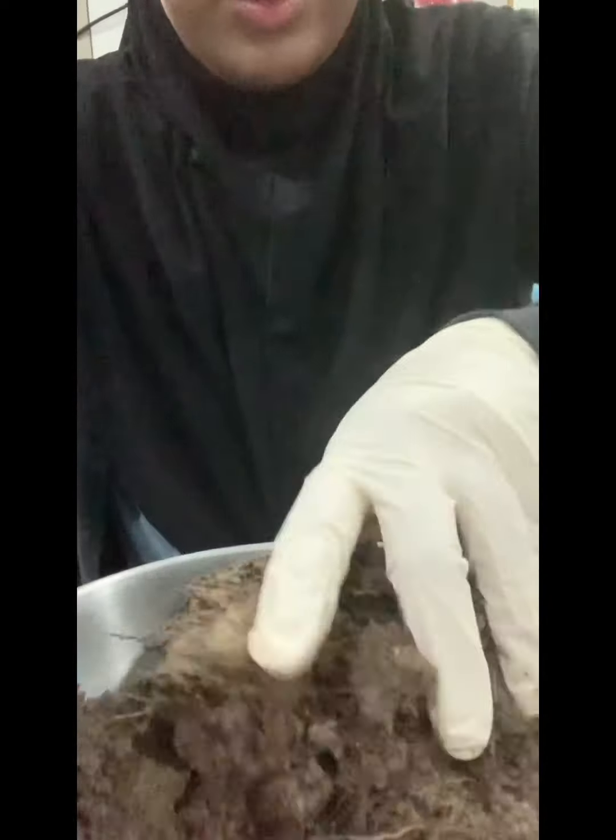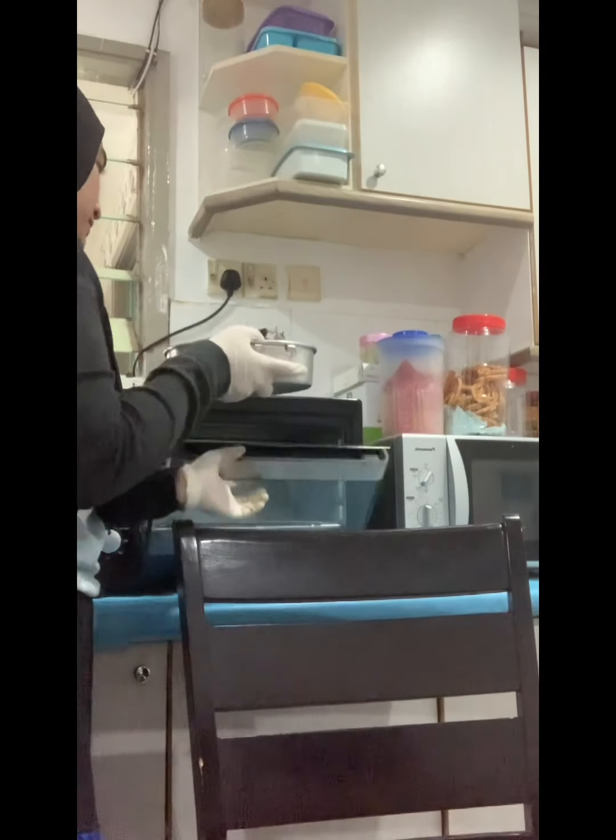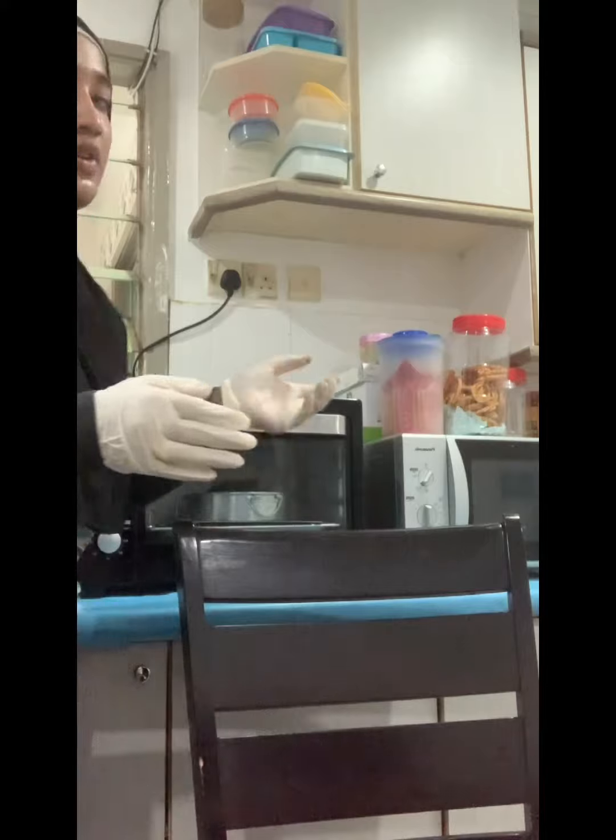Then we measure the weight of it, and put the trays with soil in the oven for a day, or 24 hours.